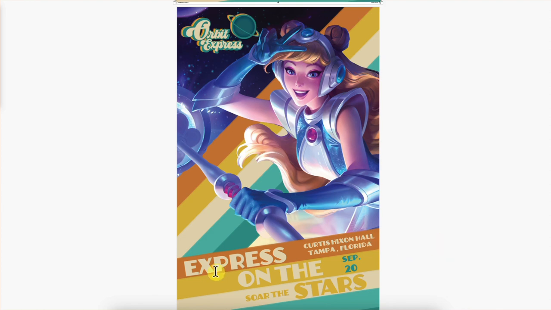The only thing that's a little bit confusing, "express on the soar the stars" is how I read this. So I feel like maybe that could be just "express on the stars," and then if you wanted to say "soar the stars" as a separate line, that might be easier to understand. Just so you know, that's how I'm reading it, and that's probably how others will read it as well. Okay, great. Let's take a look at your other PDF.